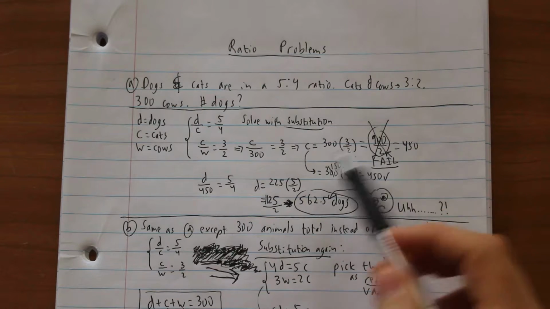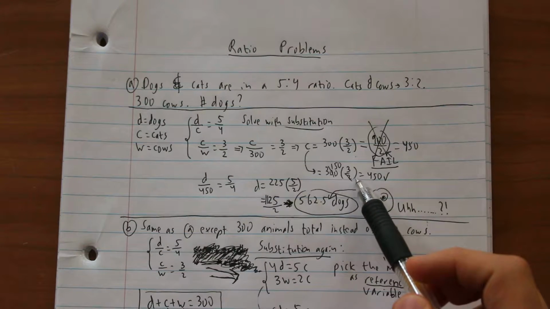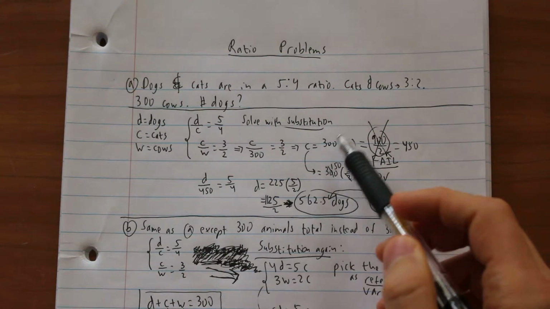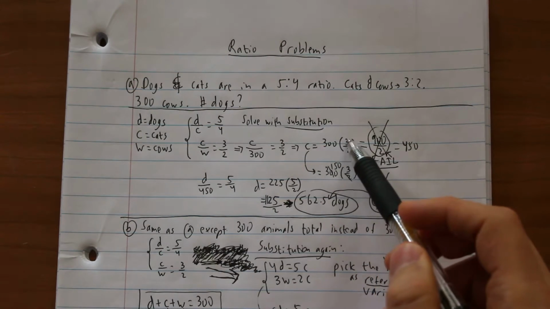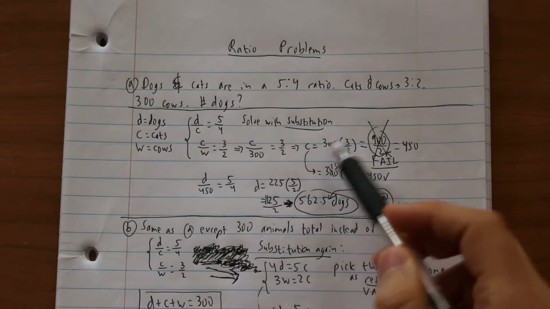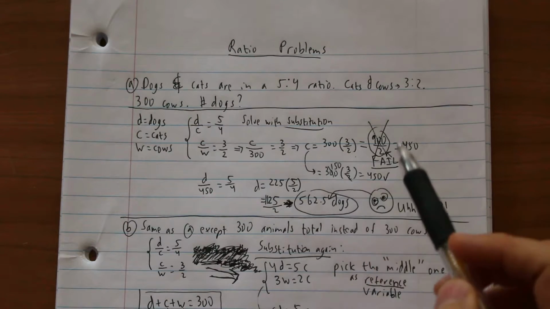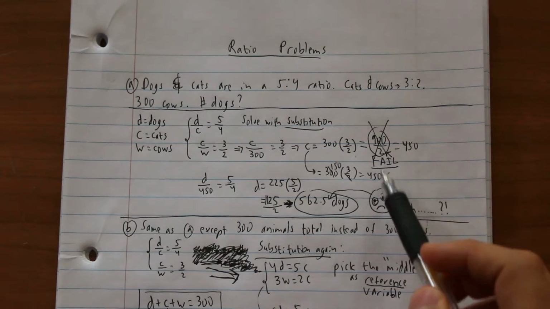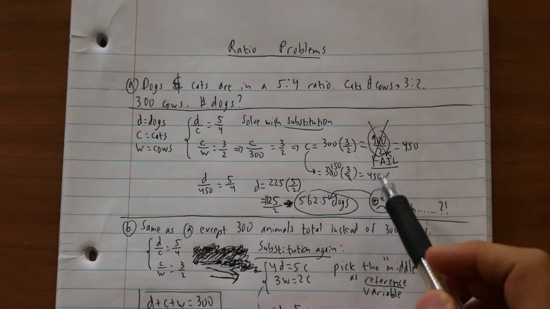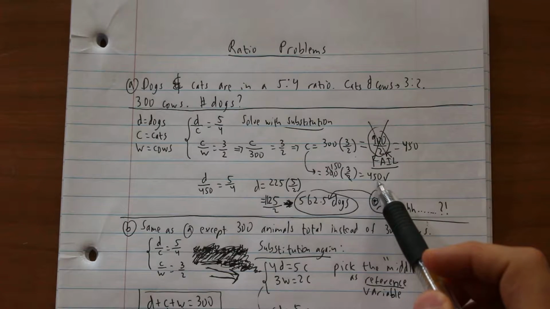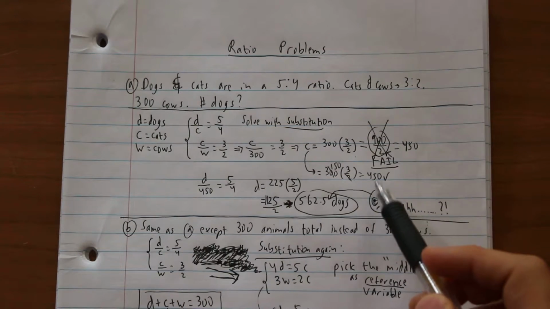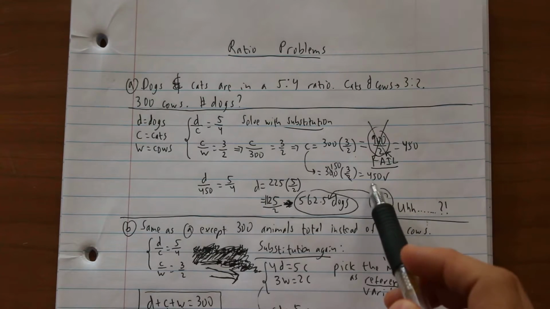You may think it doesn't make a big difference here, but in general, if you're multiplying like 327 times 519, you don't want to do that first. You want to always simplify first. So just a little bit of a reminder. Okay, so we found that there are 450 cats, not cows. Remember, C means cats. Now, like we said, we're going to plug this into that first equation. Boom, over here.